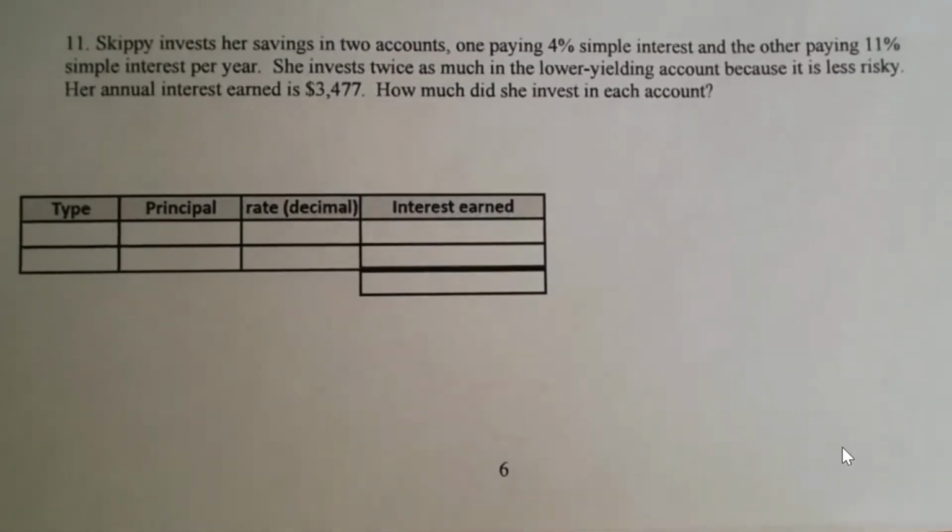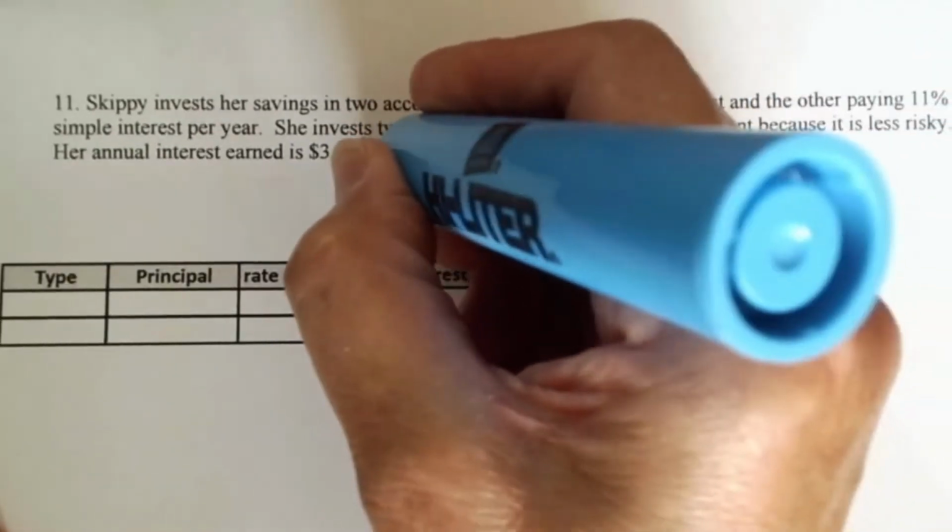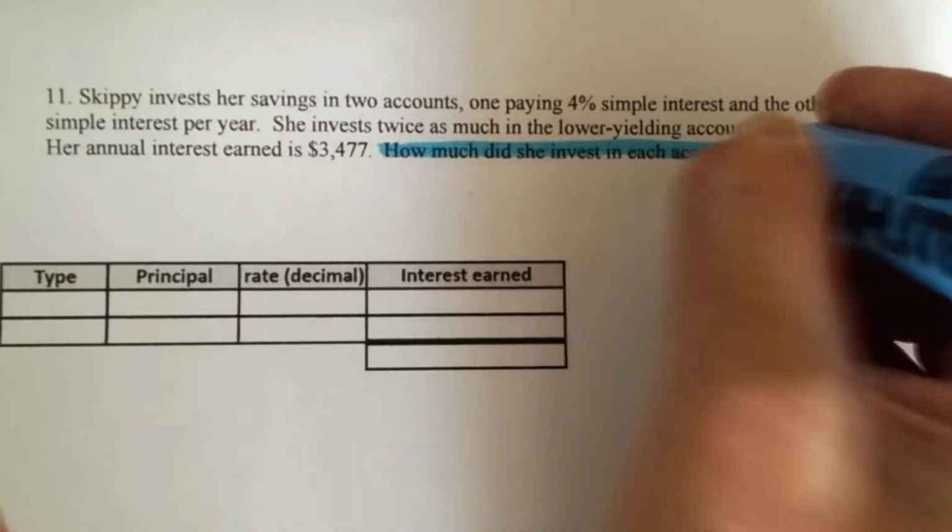It says that Skippy invests her savings in two accounts. One pays 4% simple interest and the other pays 11% simple interest per year. She invests twice as much in the lower yielding account because it is less risky. Her annual interest earned is $3,477. How much did she invest in each account? We are asked to find how much was invested in each account.